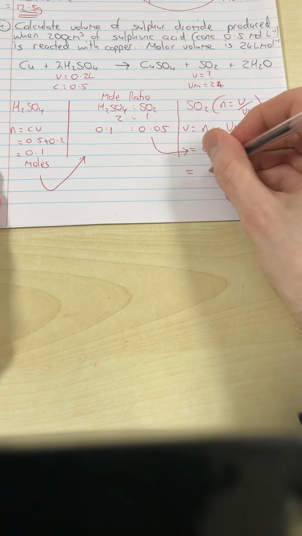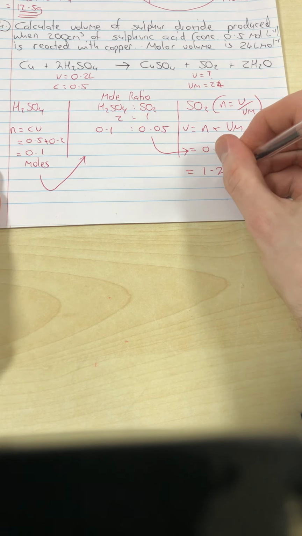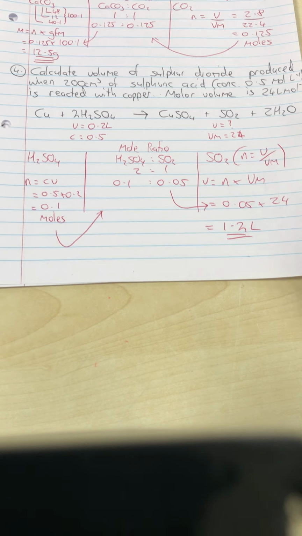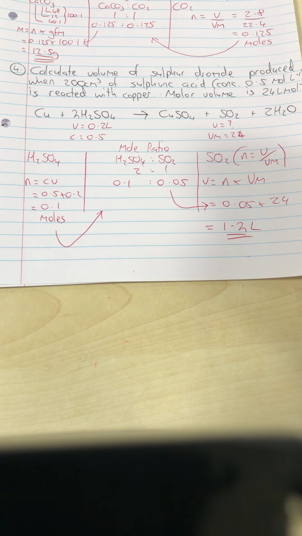And that's going to give us a volume of 1.2 litres. And there you go. That is our brand new calculation. And it's not a hard one. It's the same sort of calculation that we've really been doing since Nat 5. We're just bringing in this new N equals V over Vm equation.